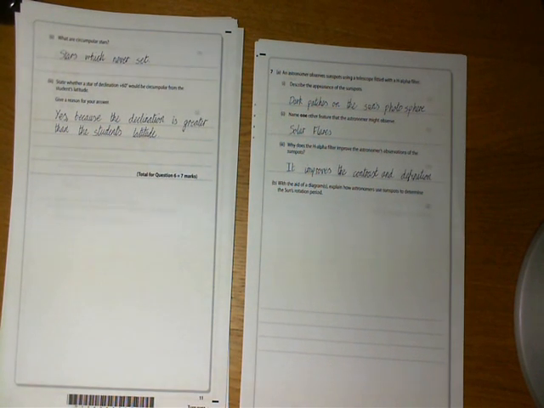7b. With the aid of a diagram, explain how astronomers use sunspots to determine the sun's rotation period.